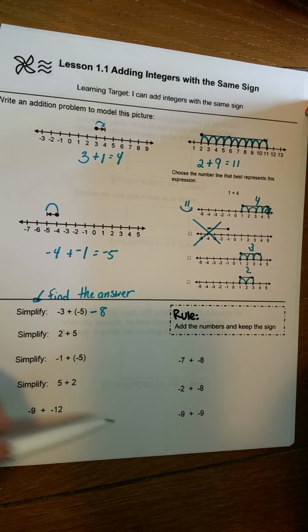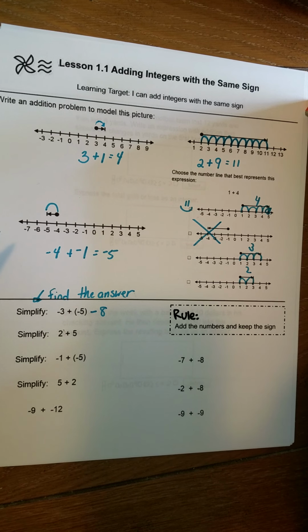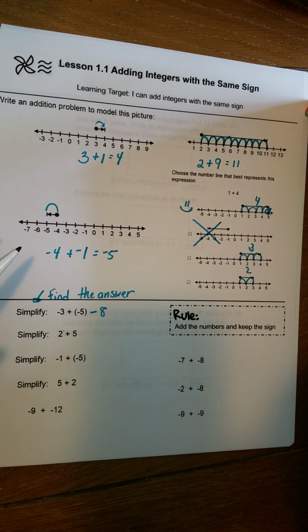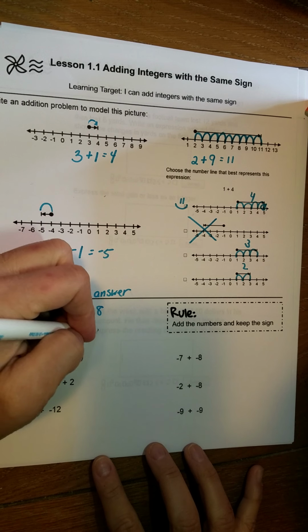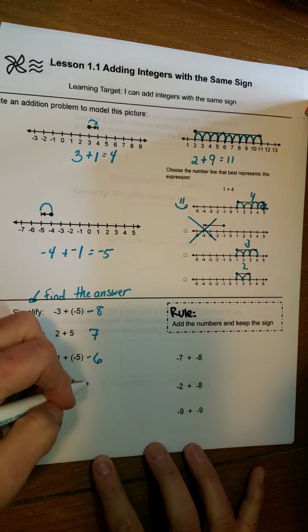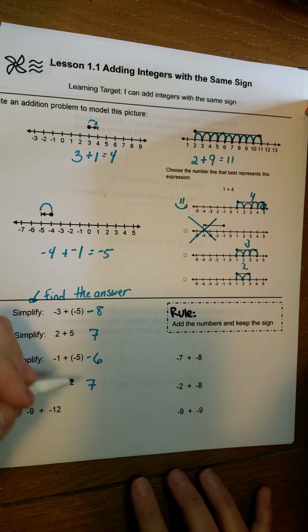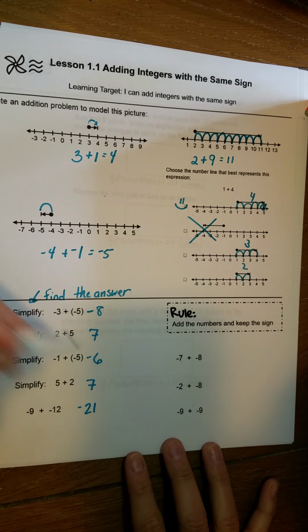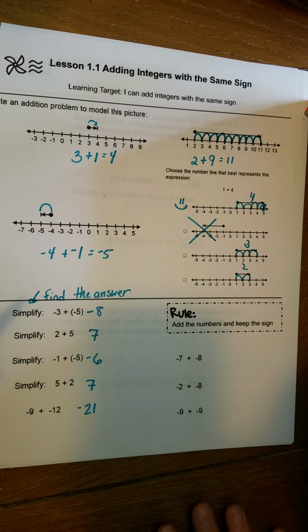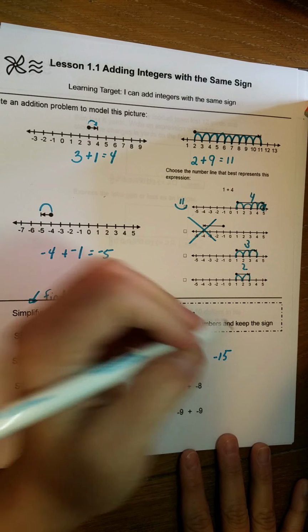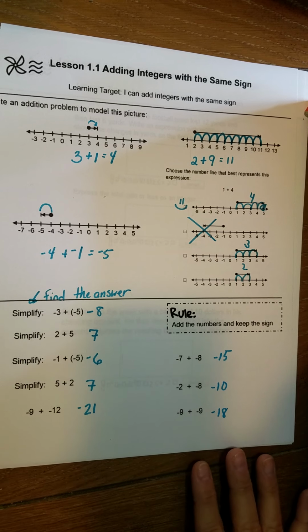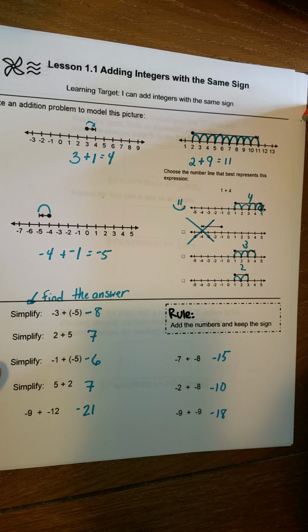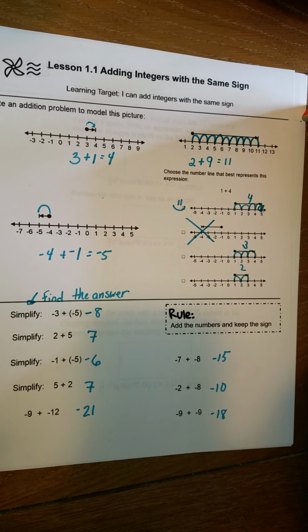So take a minute and answer these problems, then hit pause, and then go ahead and check your answers. I'm just going to go write them down real quick. So like I said, check these, make sure that this is what you got. All right.